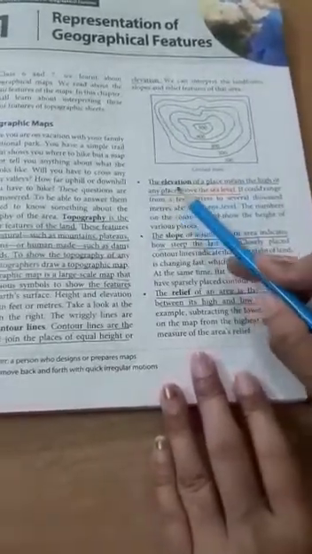Now let's focus on the elevation. Now what does it represent? The elevation of a place means the height of any place above the sea level. It can range from a few meters to several thousand meters above sea level. The numbers on the contour lines represent the height of various places. Next is the slope.